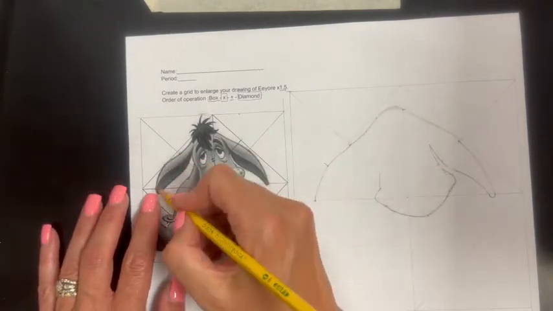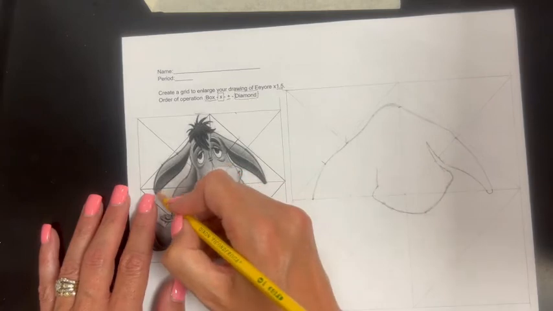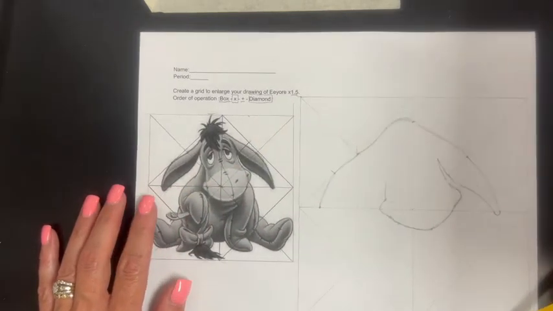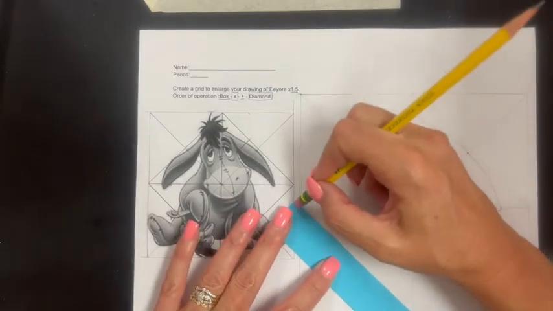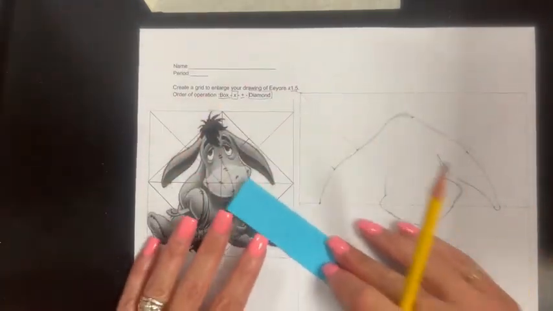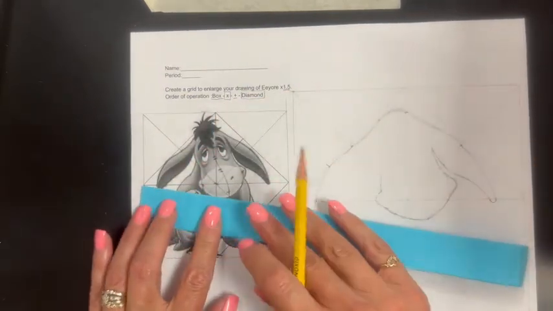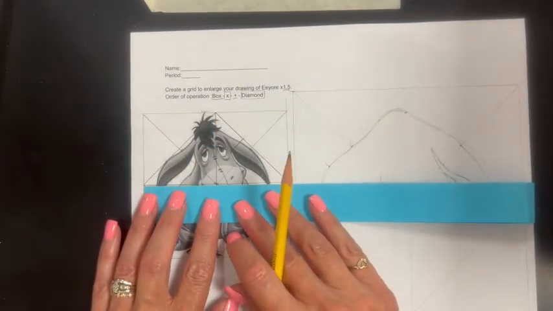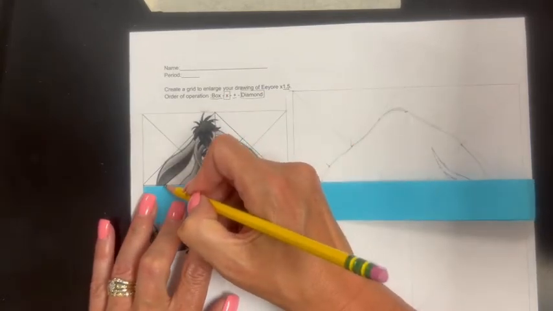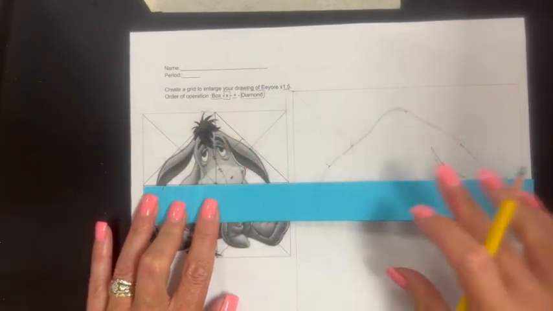I'm gonna come down from this end and I'm gonna add my little loop. So I'm going to find that intersection. So erase out any old marks on my blue paper so I don't have any confusion. My intersection is on this line, so I'm going to line my paper up with that line, and I'm going to mark where the ear comes right there, okay?